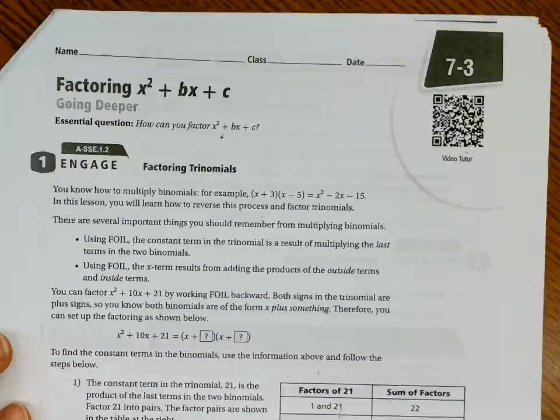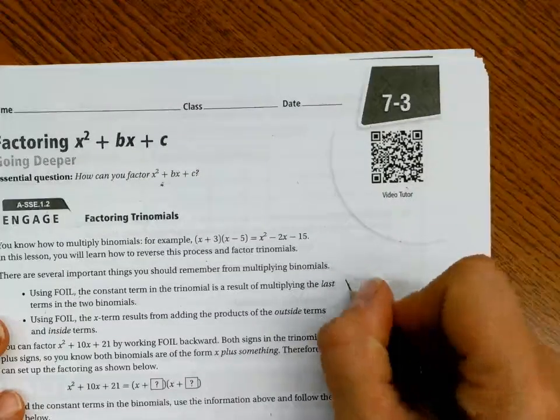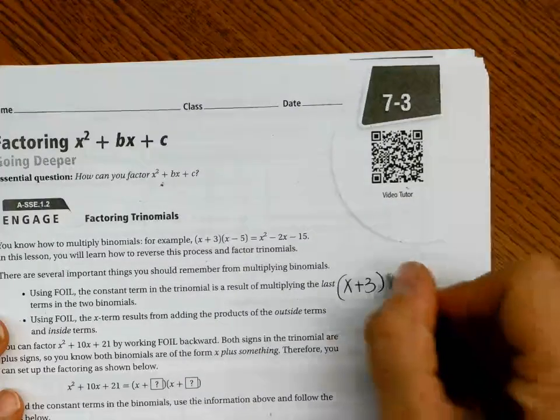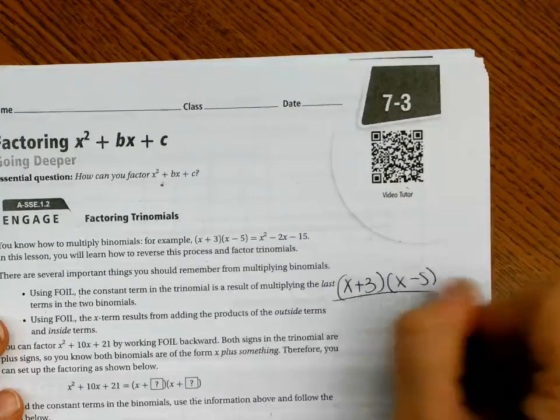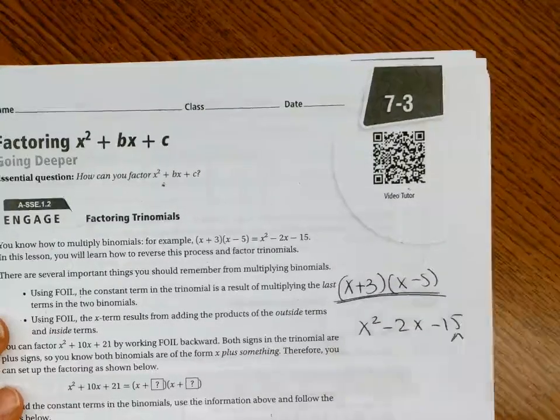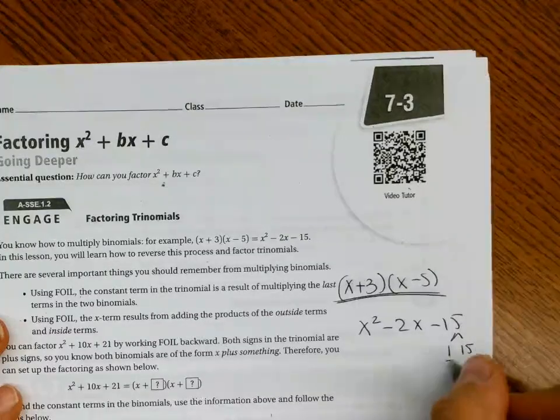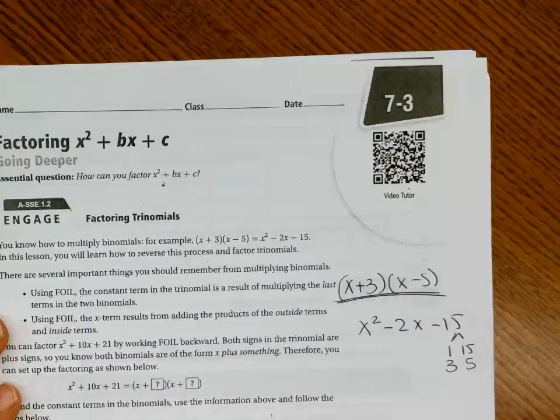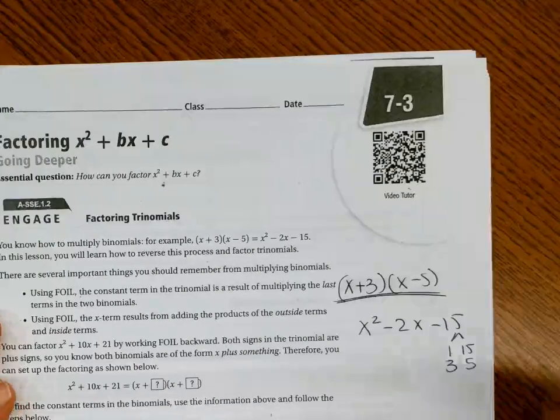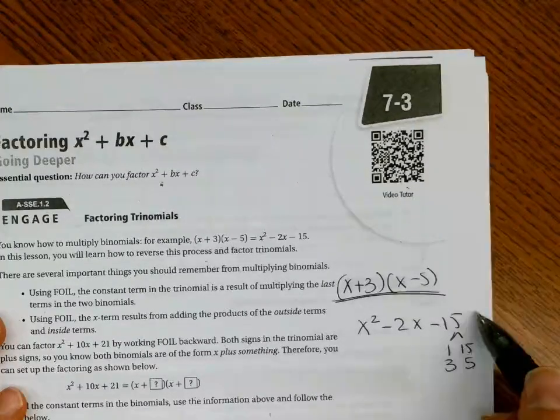So let's just do this one off to the side. All right, so if I have x plus 3 times x minus 5, this is the answer that I want to get to. So let's look at what we have. We have this once it's FOILed out. So what I do is I do all the factors of negative 15. So I have 1 and 15, 3 and 5. Right? Like 1, 2 doesn't work, 3 works, 4 doesn't work, back to 5, so we know that we have all the factors.